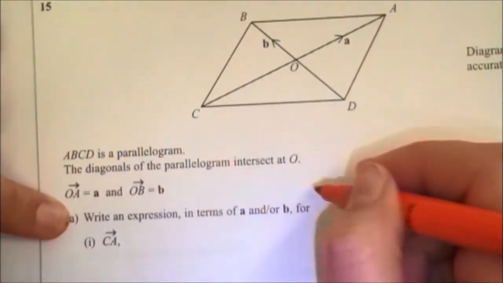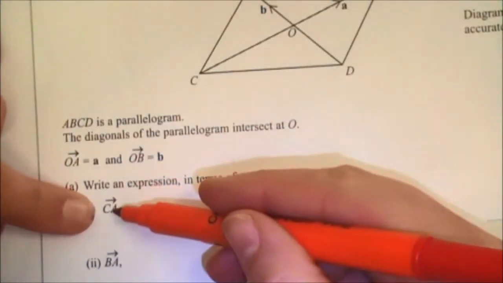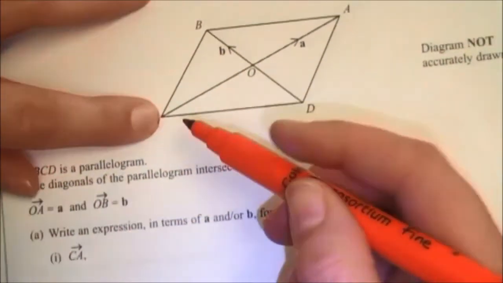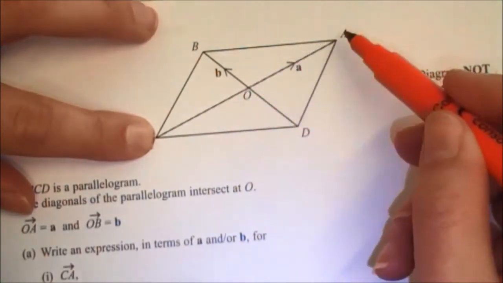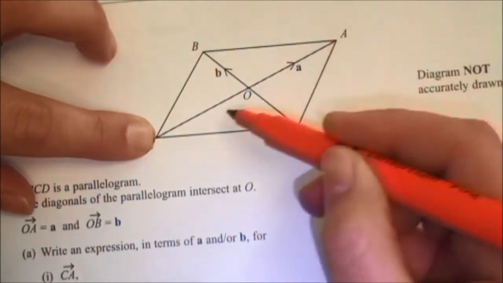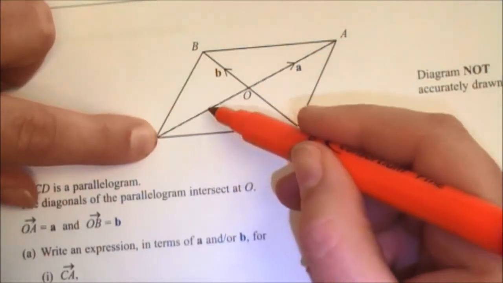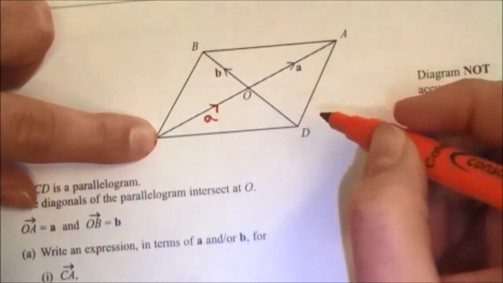Write an expression in terms of A and B for C to A. So I want to go from C to A. Now that's a direct road, and hopefully I can see that from there to there has a value of A. And because this is the centre of the diagonals of a parallelogram, this is exactly the same length. So this is also an A.